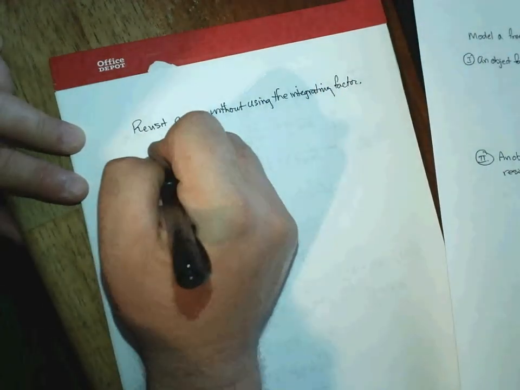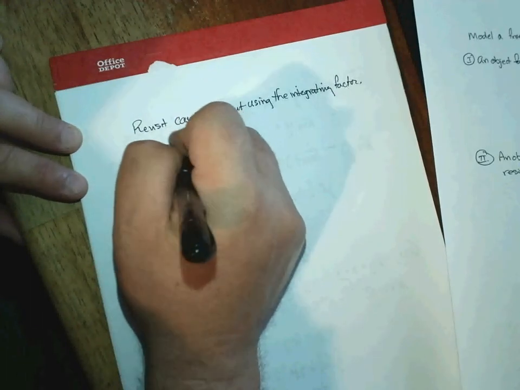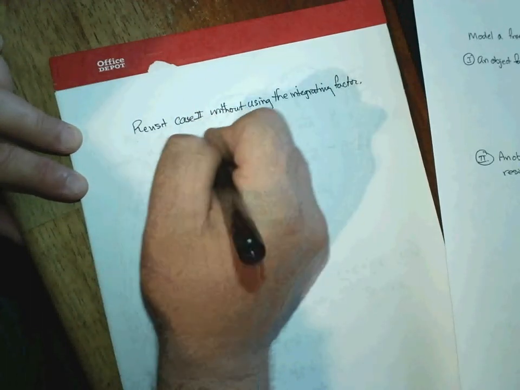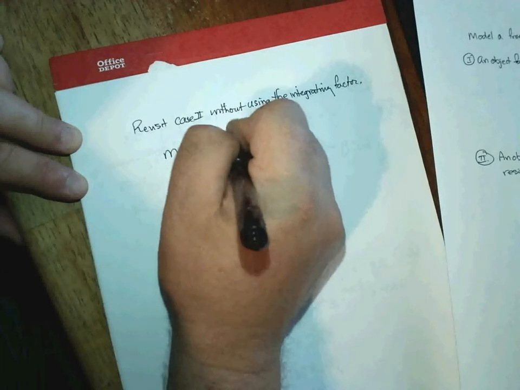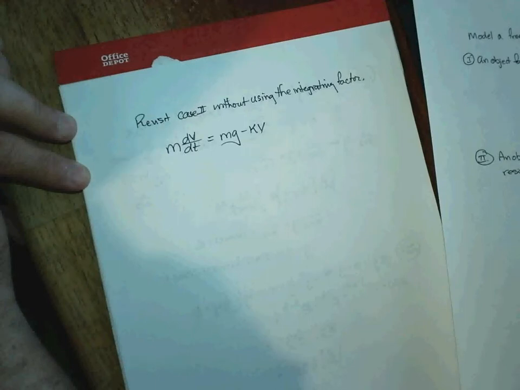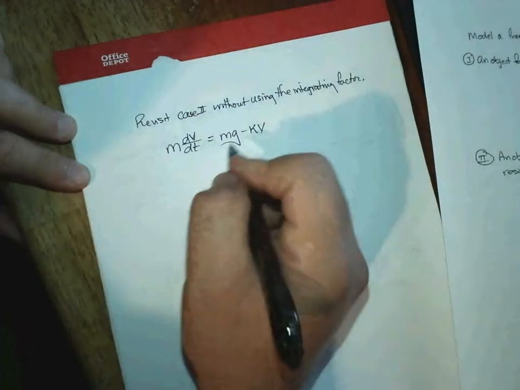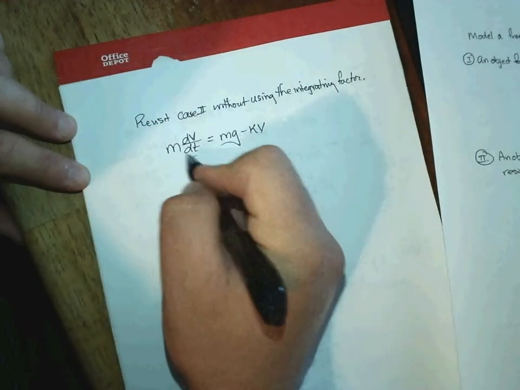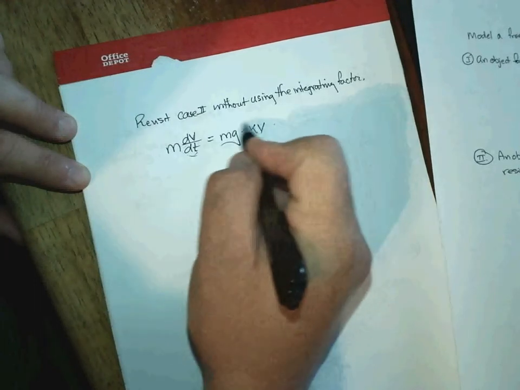Okay. So again, the differential equation that we're considering, m dv/dt, is mass times gravity minus this constant of proportionality times your velocity impeding your fall. And the question is, how in the heck would we solve this if I could not use an integrating factor? Well, you would simply separate the variables. You've got the dt here that you're going to bring up to the right.